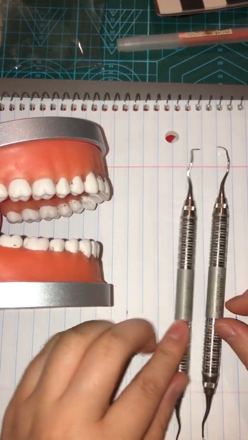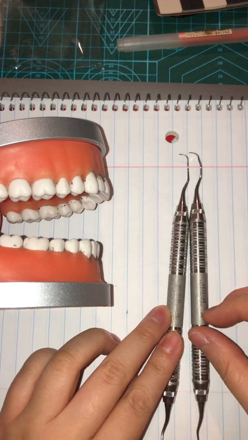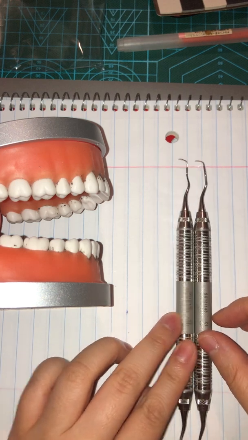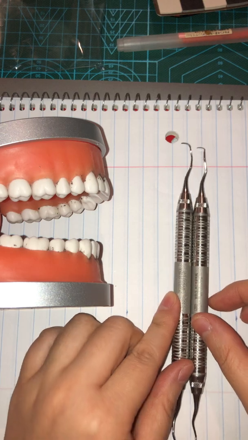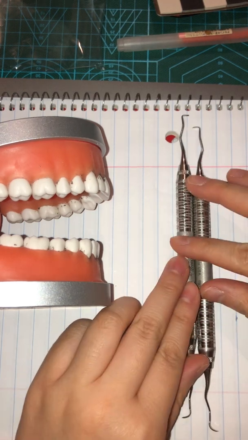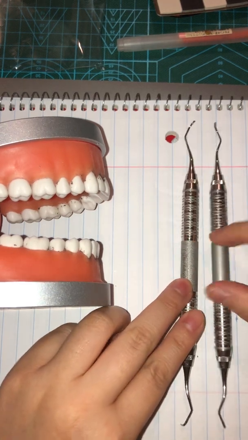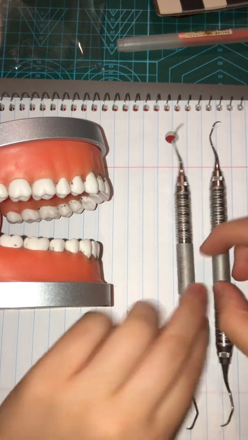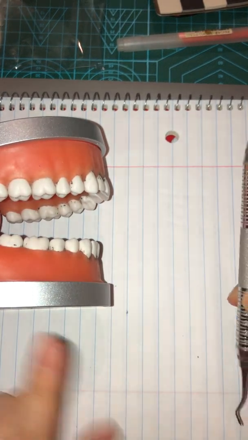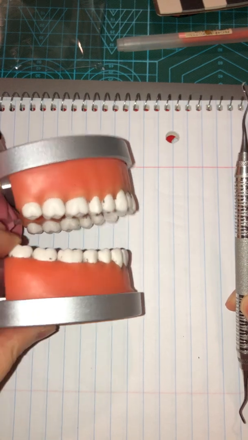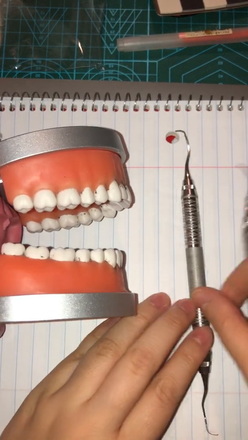For me, I have trouble figuring out the 13-14 versus the 15-16. So what I would do is I would obviously choose the side. Let's say I'm working on the mandibular right molars, right?